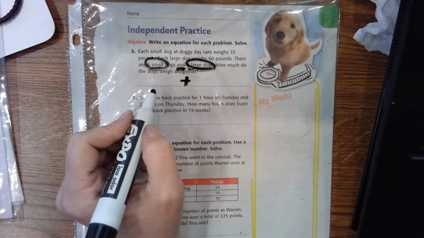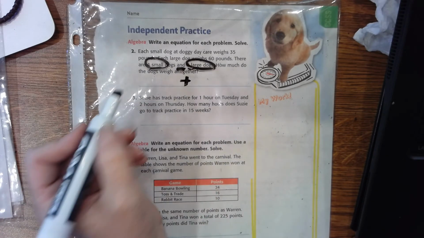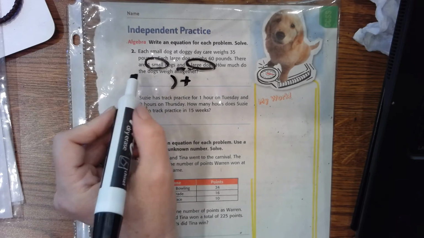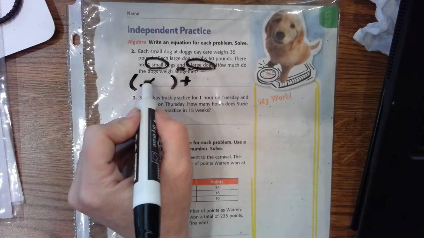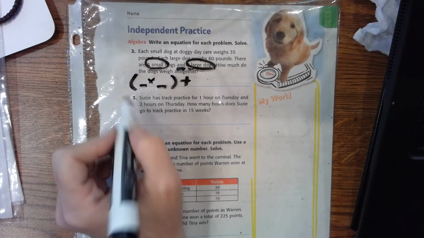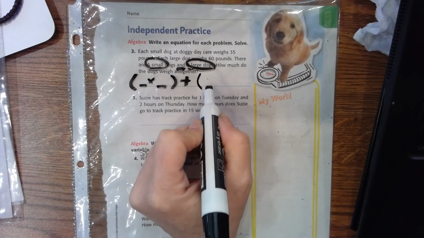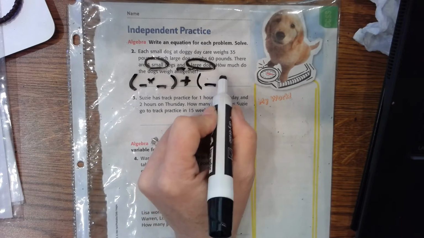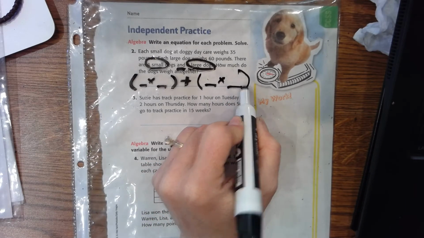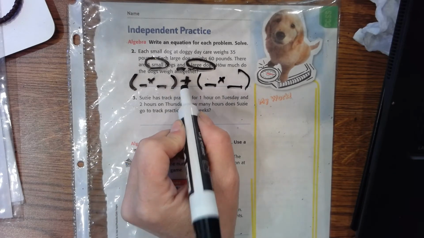But it's asking about weight, so that means these other numbers are going to come into play. So I'm going to do a number times over here for the weights and the number of dogs. I'm going to do the same thing on this side. Number of dogs times their weight. And then when I get those two, I'm going to add them up.